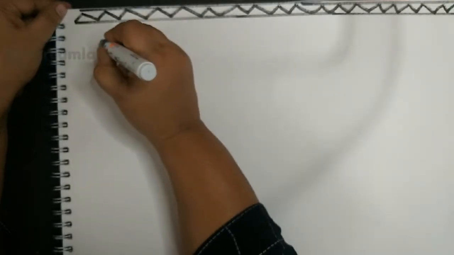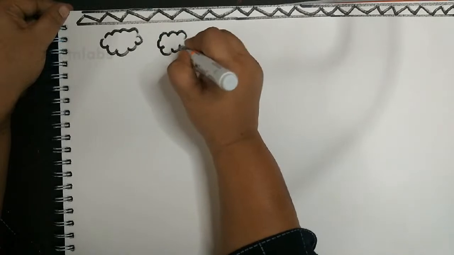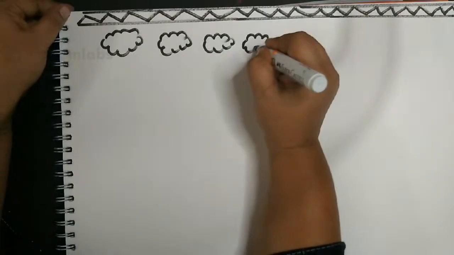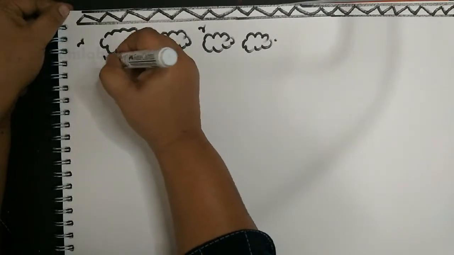So I will not do these sides. Think of it as a very grand invitation card. So now some clouds here. A few more clouds. So I will stop the clouds here. Birds are flying and it is raining.